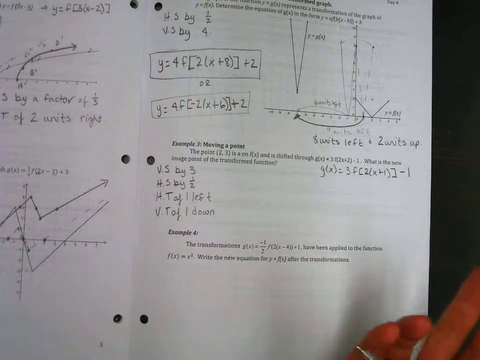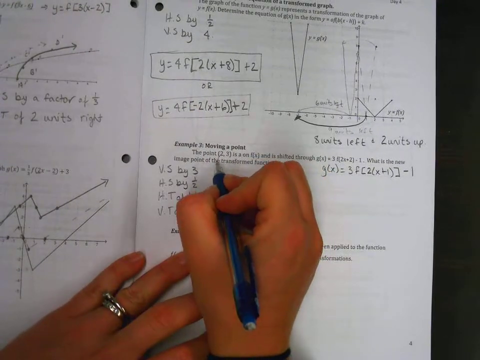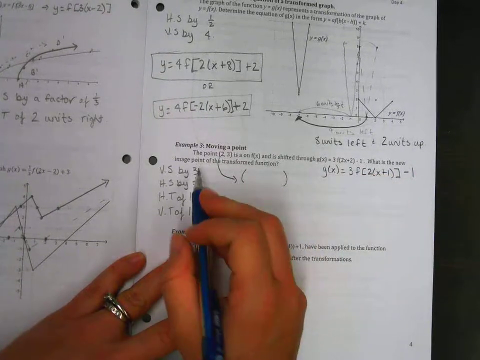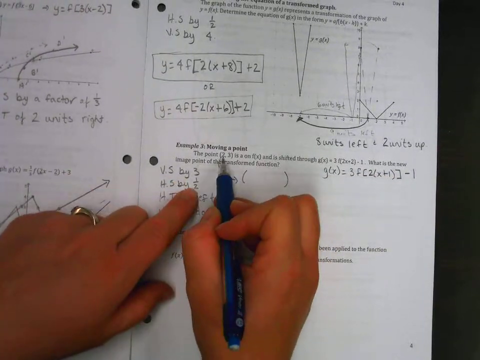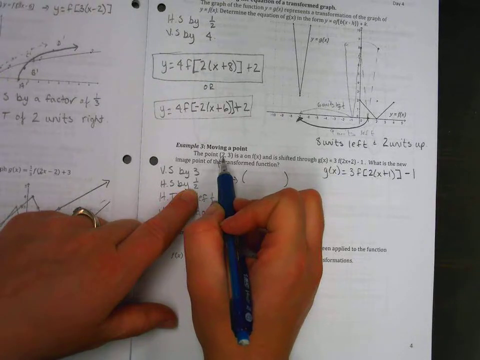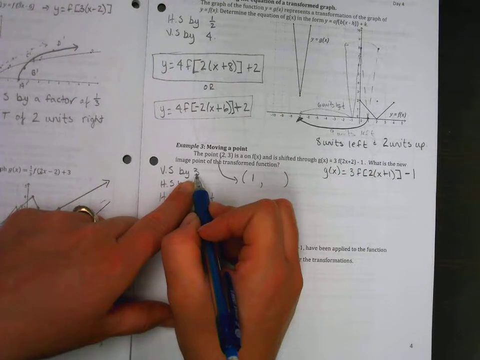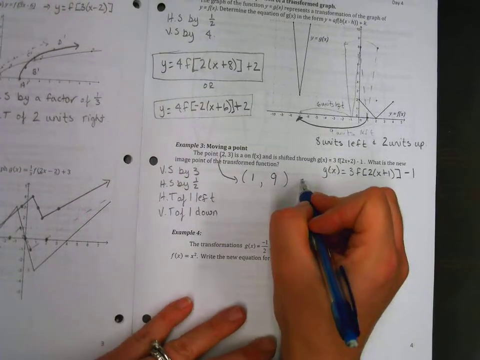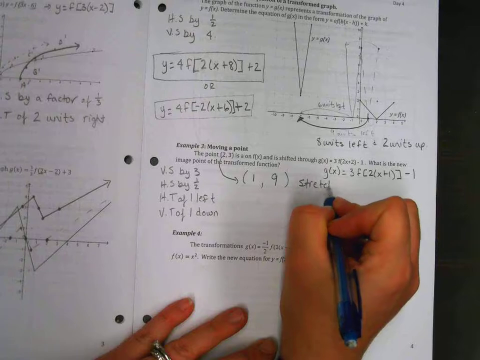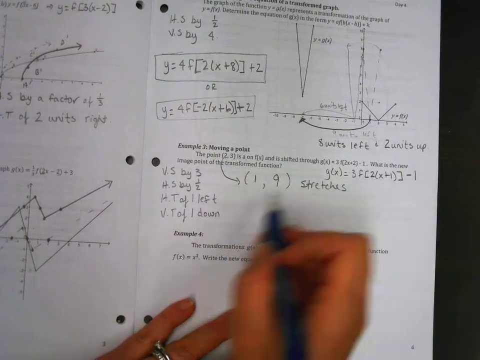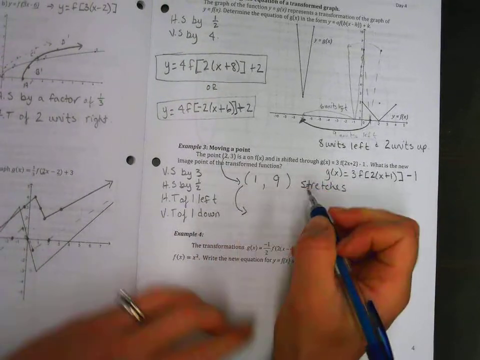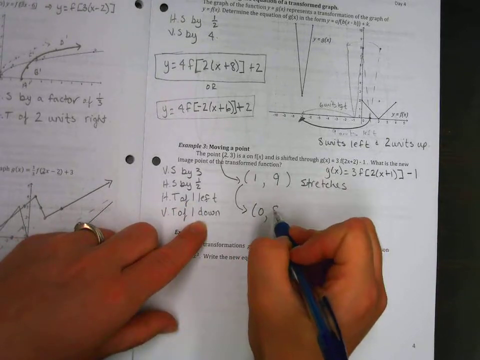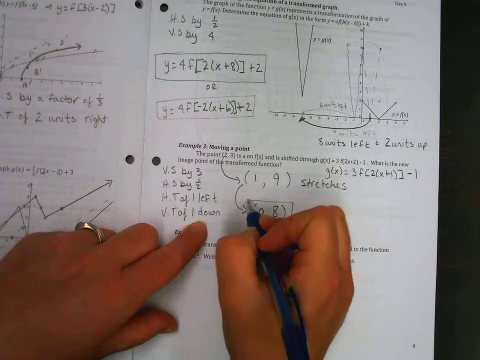So if I take this point (2, 3), after the stretches, I'm going to apply a horizontal stretch of 1/2 to my x coordinate, so that is now going to become a 1. A vertical stretch of 3 to my y value, so that's going to become 9. So that's my stretches. Now I'm going to shift this point 1 left and 1 down. So 1 left from 1 would become 0, and 1 down would become 8. So that would be my new point.